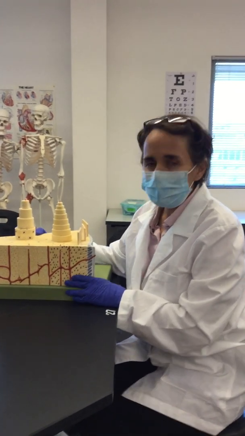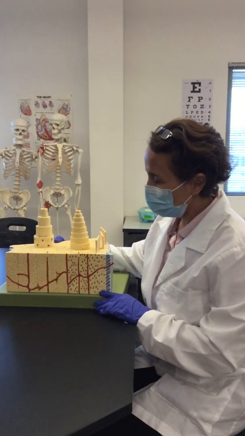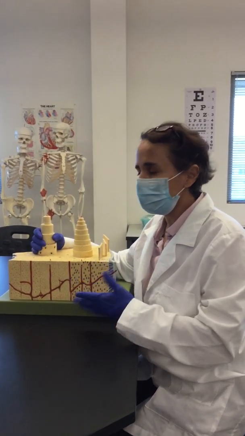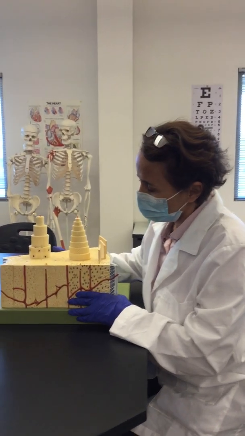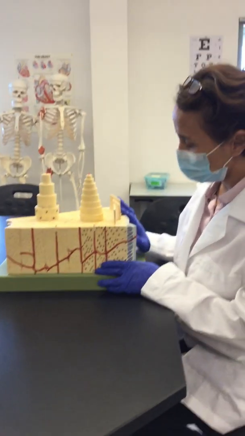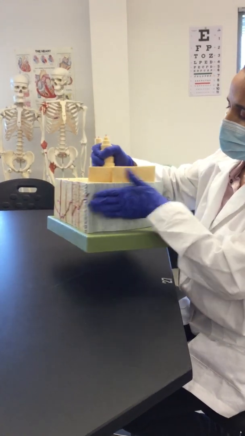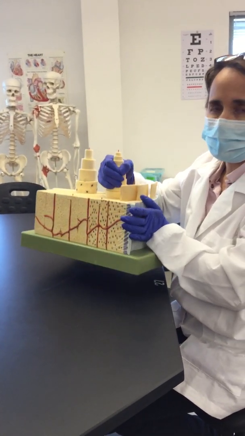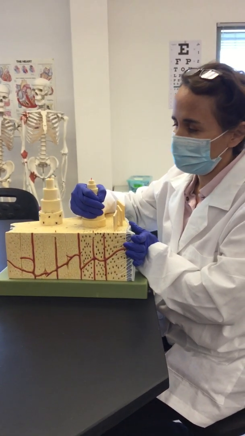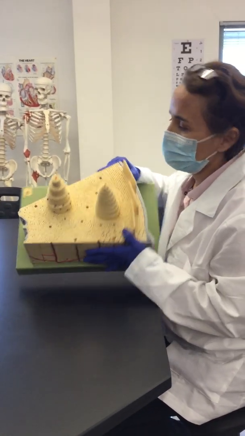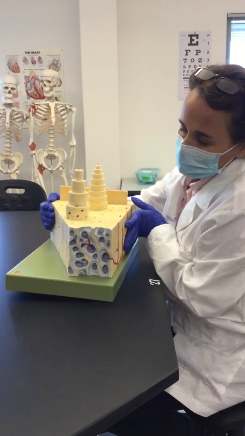Okay, so we're going to see the structure of the bone, the histological structure. This is a bone model, and first let's start with the layers. This layer is a membrane called the periosteal membrane, or periosteum. This is the compact bone, and this is the endosteum.